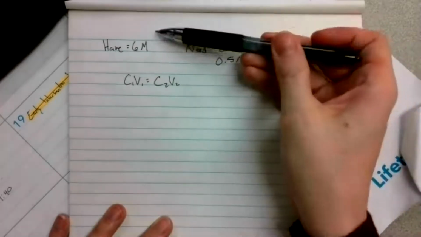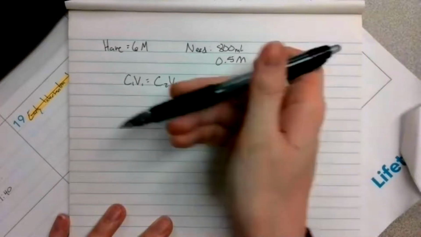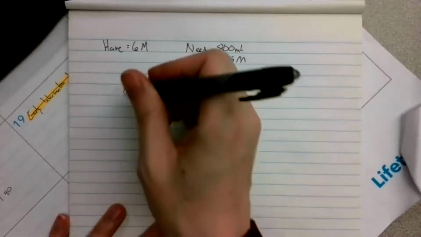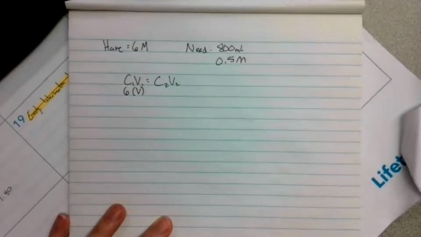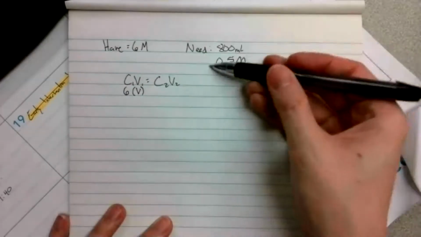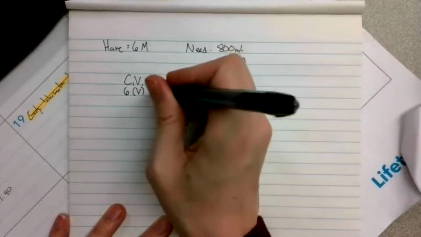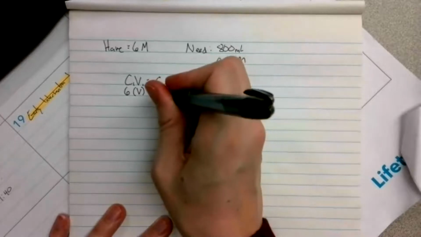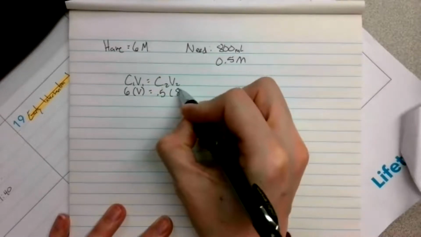Then I'm going to plug in my 6 molar. My 1s are my initial concentrations and volumes, so I'll put my 6 there. I'm trying to figure out how much of this I'm going to need to use to make my desired solution. So that's what I'm searching for, my V1. And then I plug in my C2 is 0.5, and my V2 is 800.